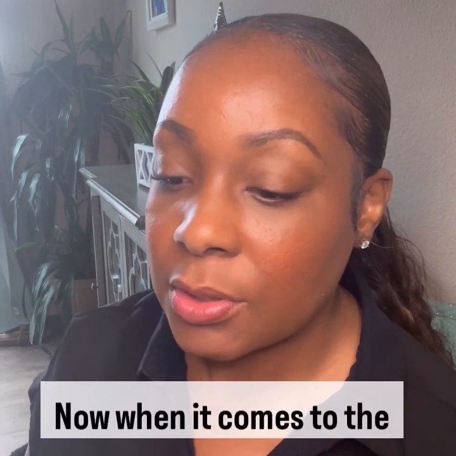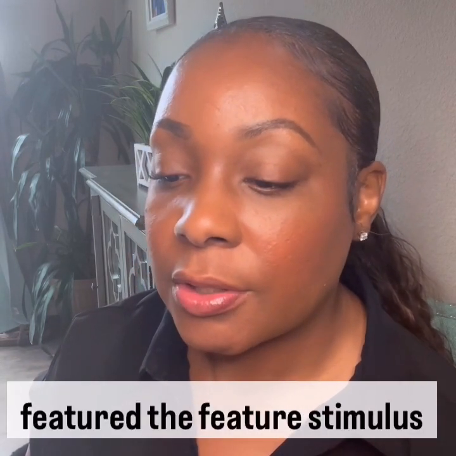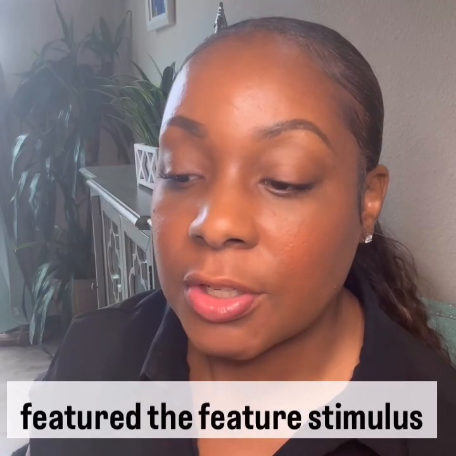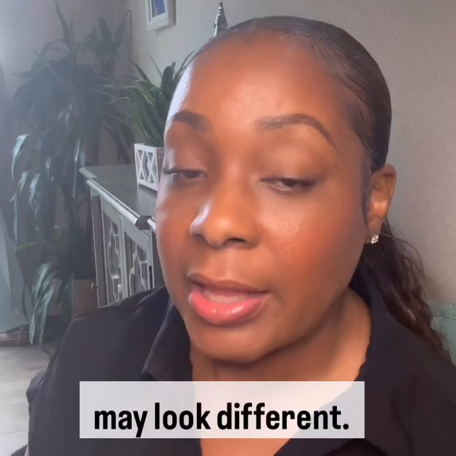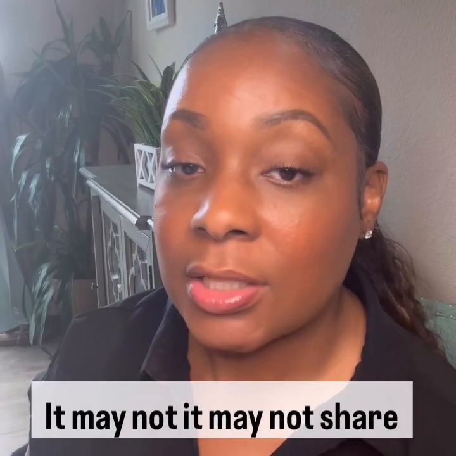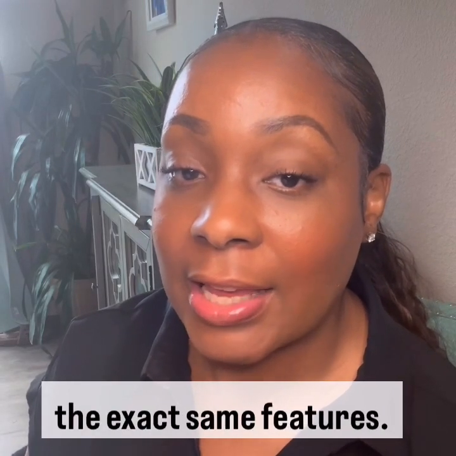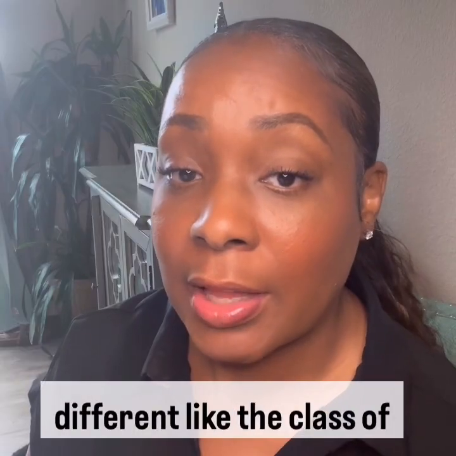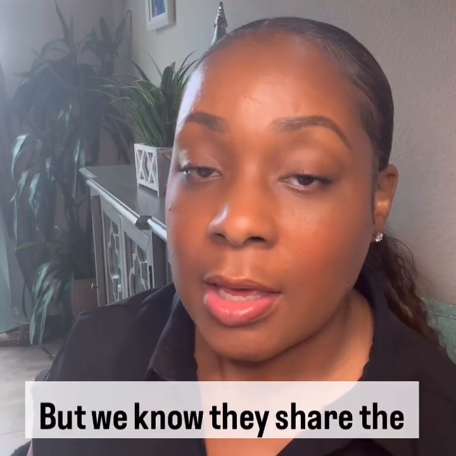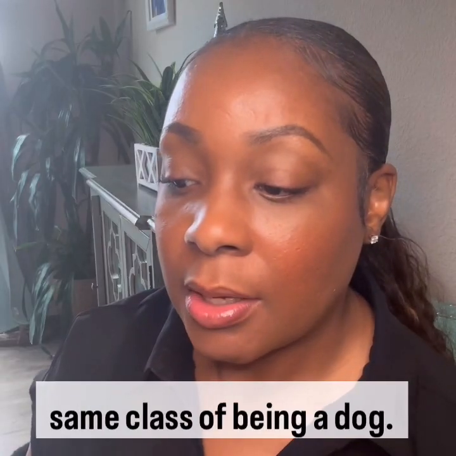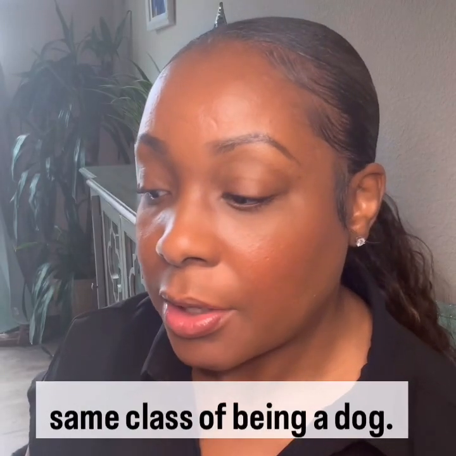Now, when it comes to the features of a stimulus class, they may look different. They may not share the exact same features. It may look a little different, like the class of dogs. A lot of the dogs look different, right? But we know they share the same class of being a dog.